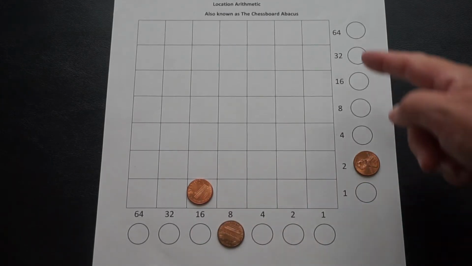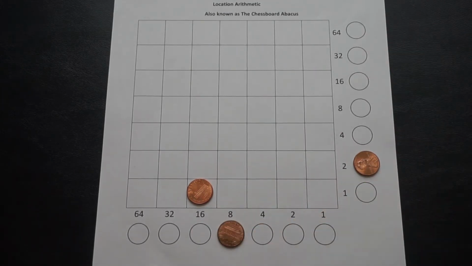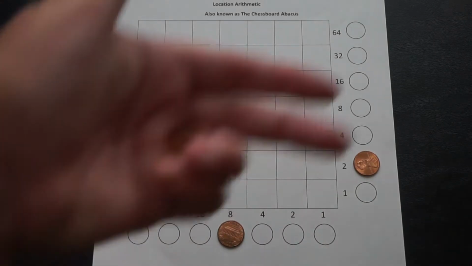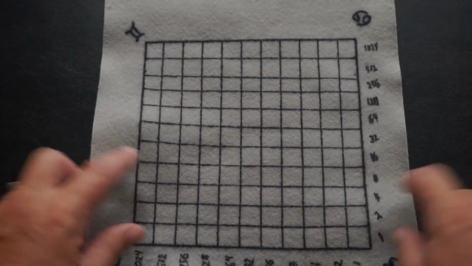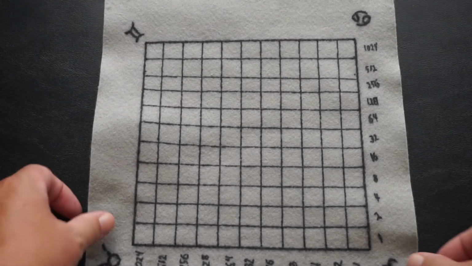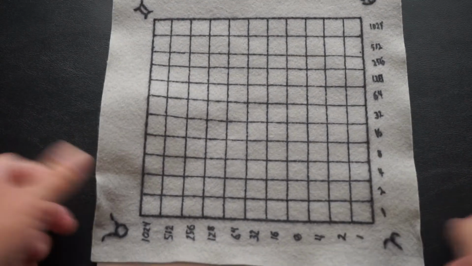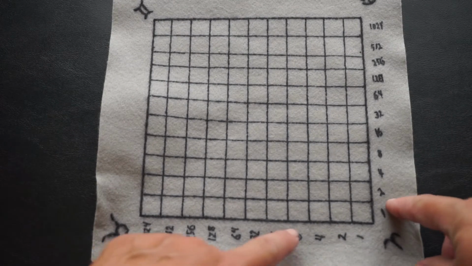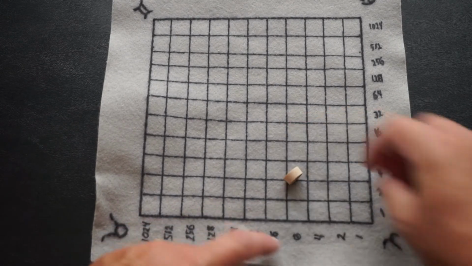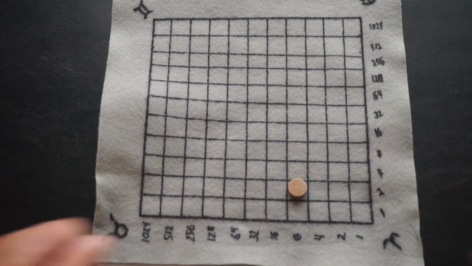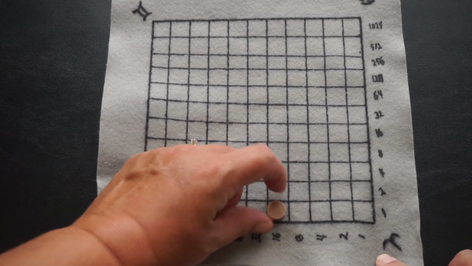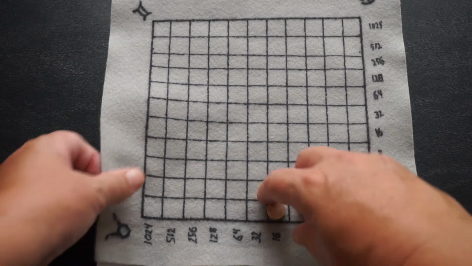16. Now we don't actually need these circles off to the side. I use those just for reference. I have another chessboard abacus that I've created. You'll notice it doesn't have the circles on it. And if I wanted to do 2 times 8, I would just put the counter here where the 2 and the 8 intersect, slide, and I get the answer of 16.